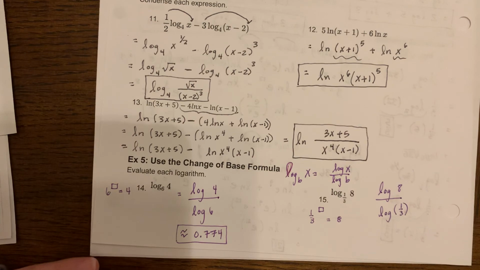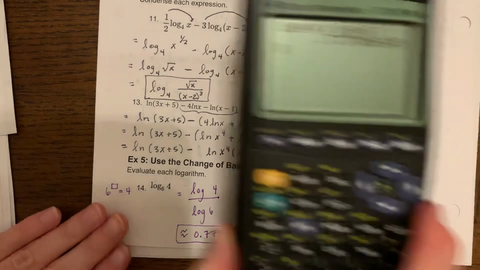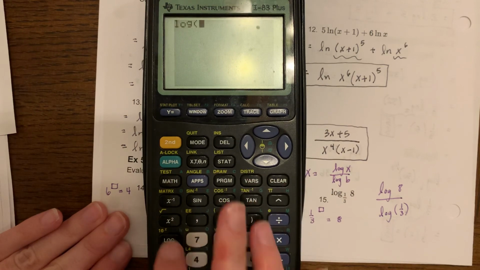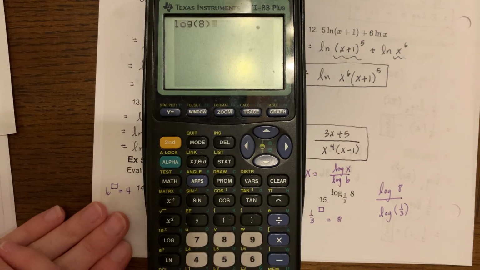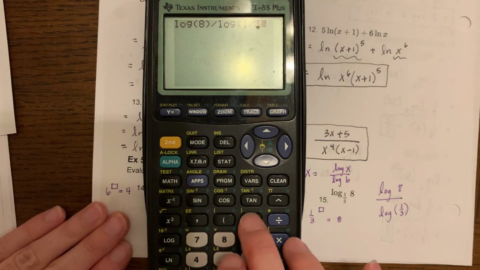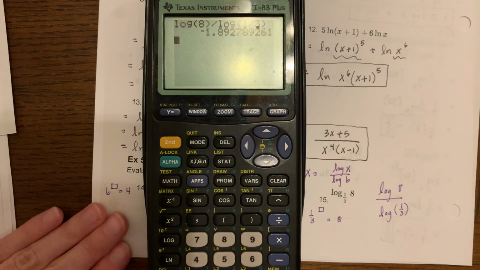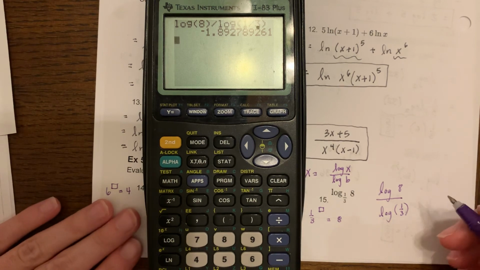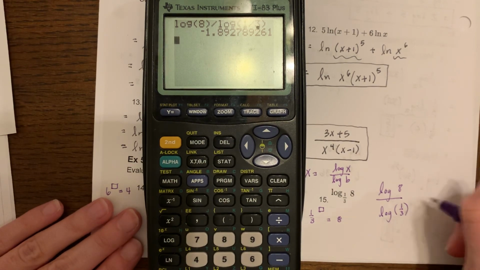And I'm going to plug this into my calculator. Okay, so when I plug this in, I'm going to go log 8, close my parentheses, divided by log, 1/3, a fraction is division, so I'm going to go 1 divided by 3, close my parentheses, and this is equal to approximately negative 1.893.